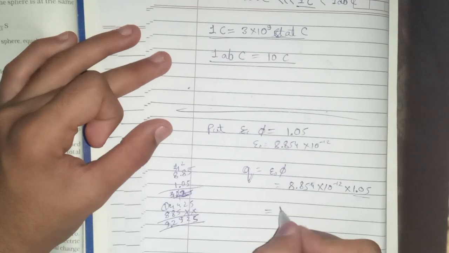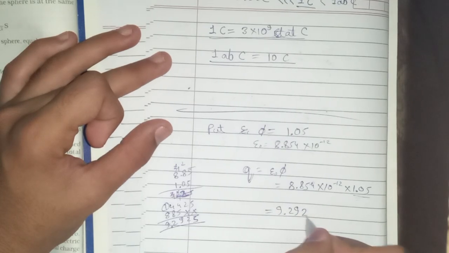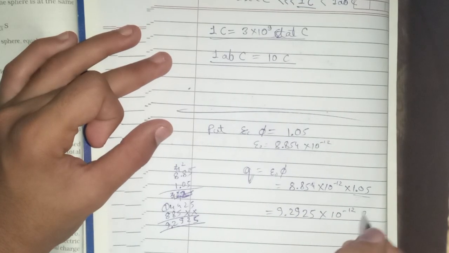Okay, 9.2925 into 10 to the power minus 12 coulombs.